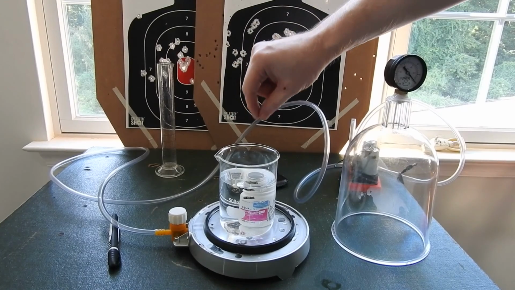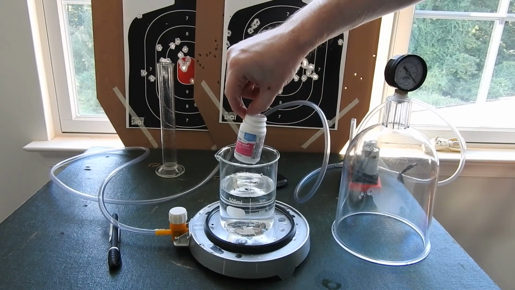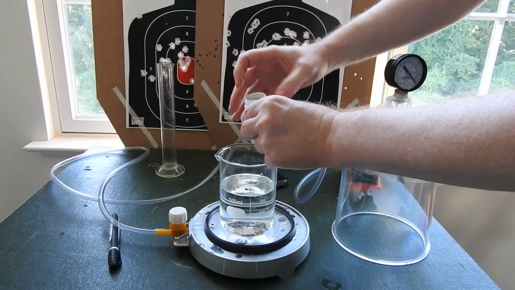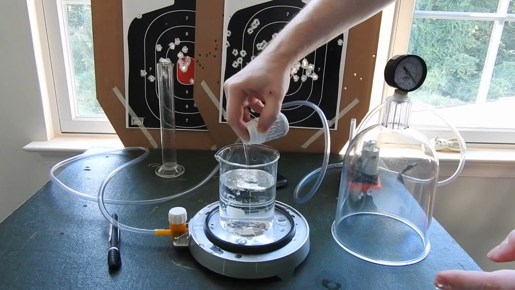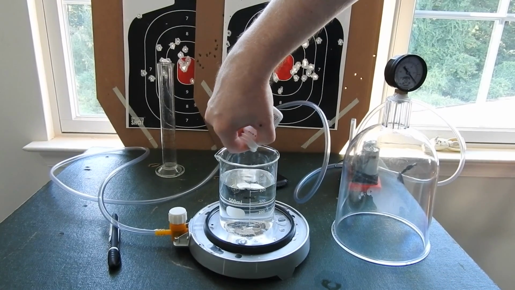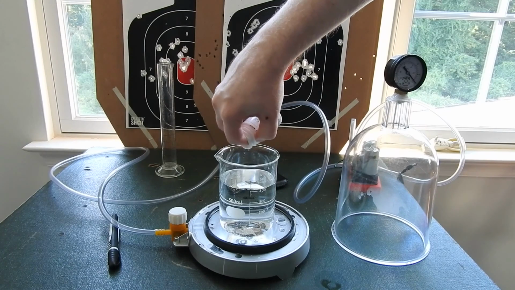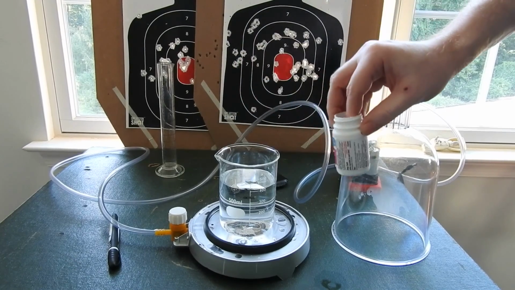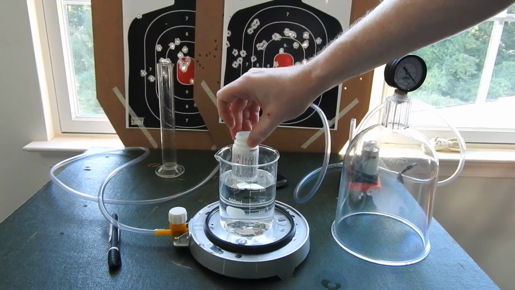That is from where I added the water. And if I pour the water out again, hopefully not, I spilled some, so it's not very precise. We're back to where we had added the 57 milliliters of water.